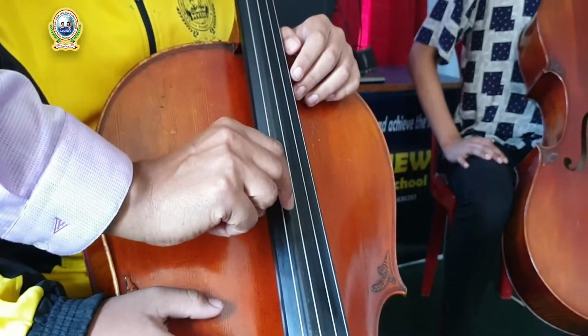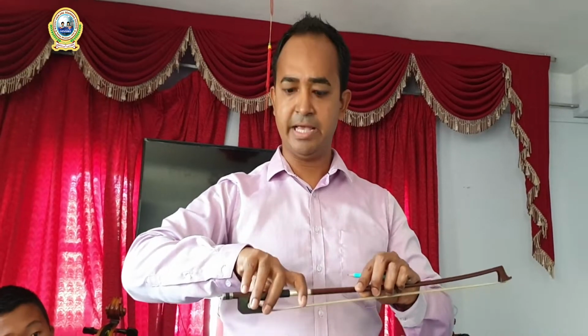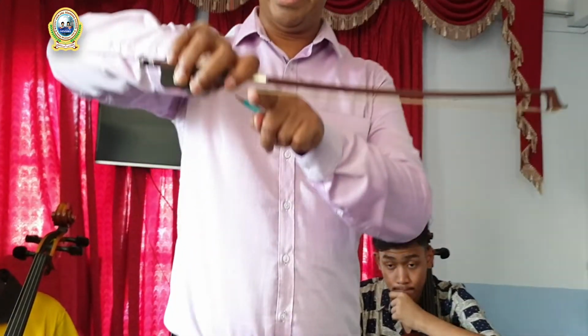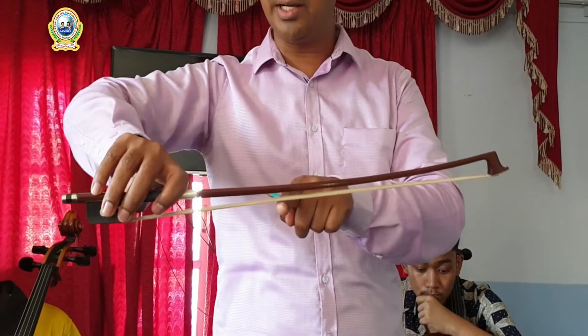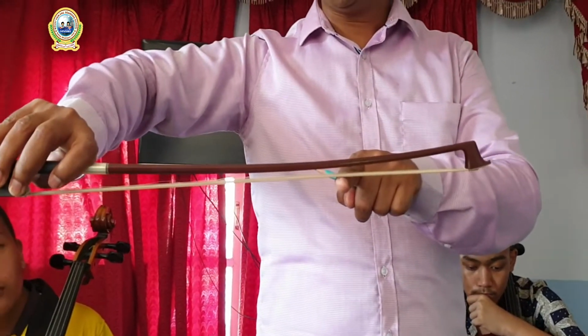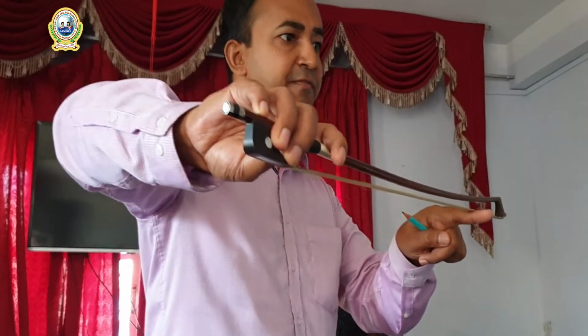Thumb here, and on this string, the pressure is coming from the first finger, not from the pinky. All the pressure you're playing is that first finger doing it. So when you're playing away from the lower part, this first finger gets more and more active.